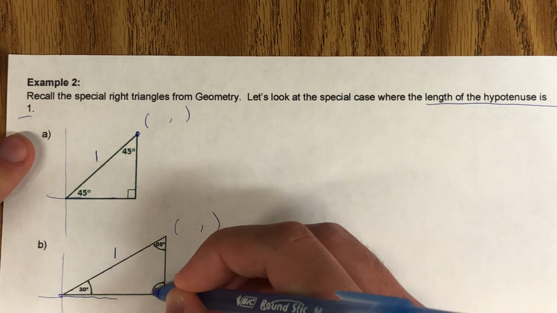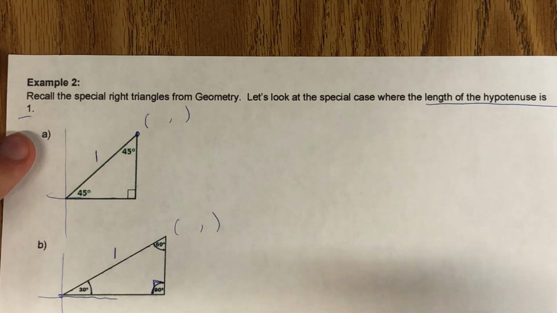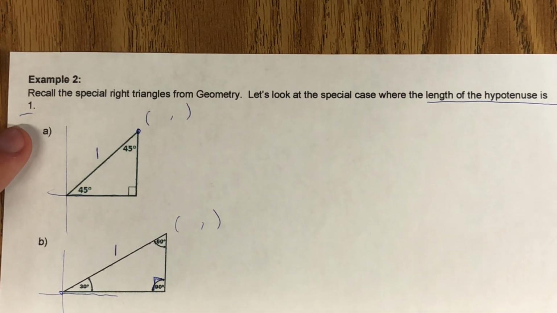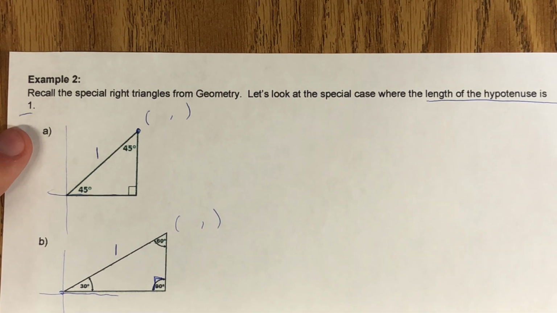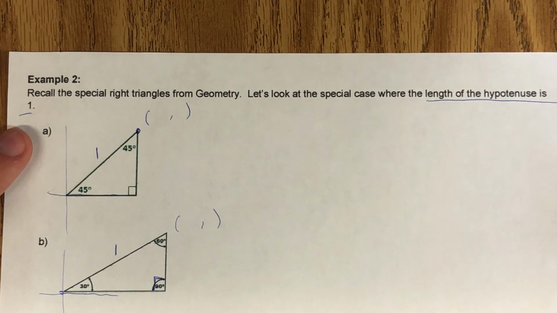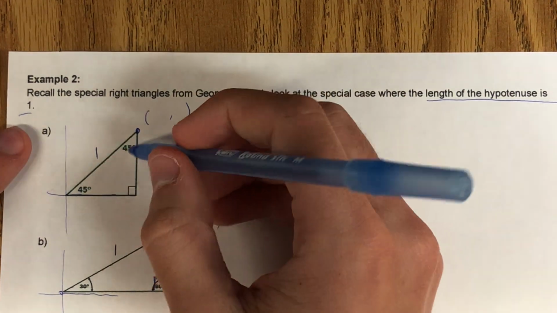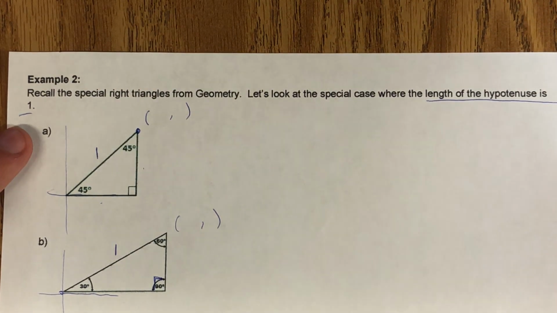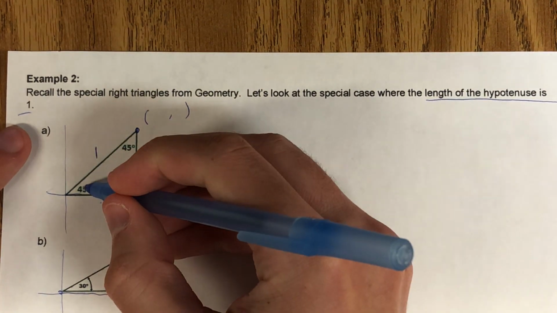So that hypotenuse is always just going to be 1. And we can try, at least as best we can, to construct or find these other values. So let's think about it this way.